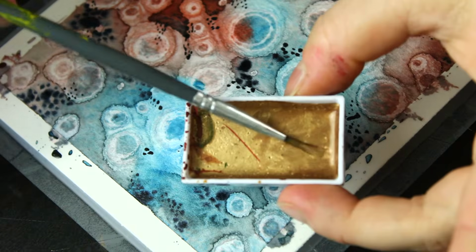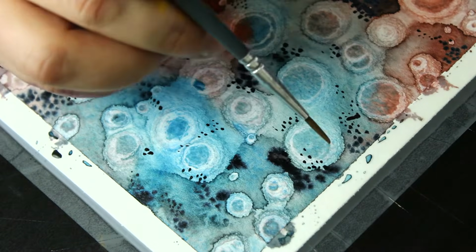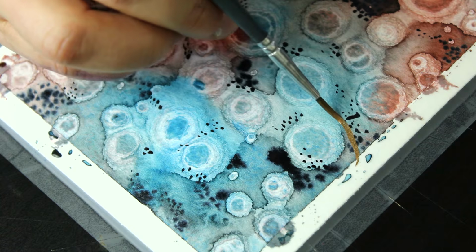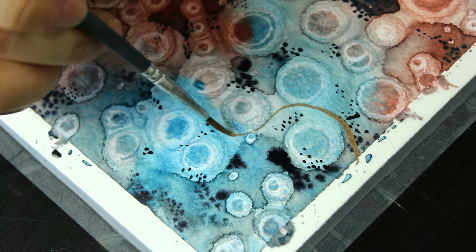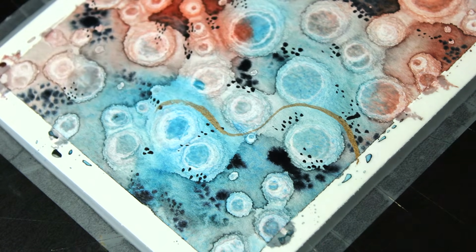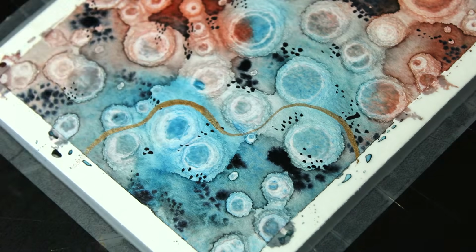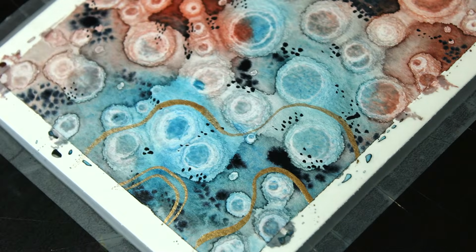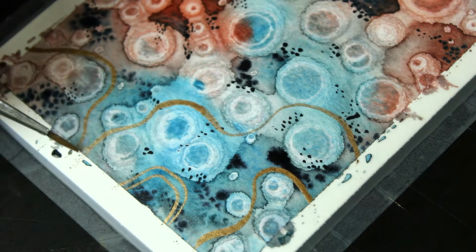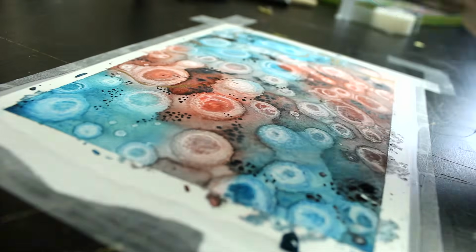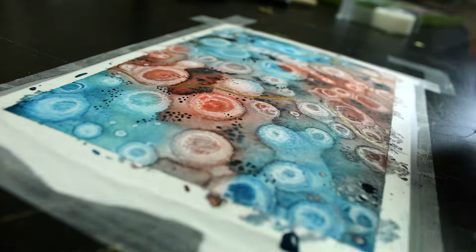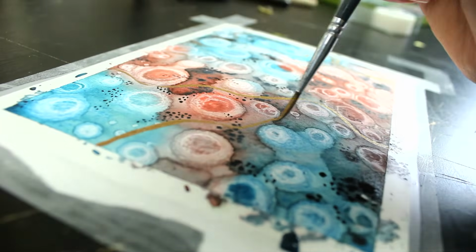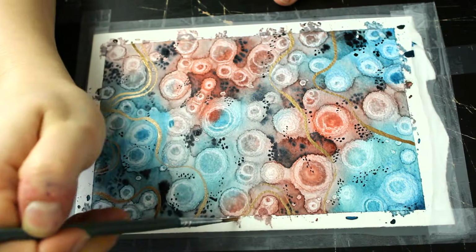Now I'm gonna finish it off by adding a little bit of gold, because I feel like gold could actually look really nice in here. I'm just gonna add a few lines, just create a little bit of a wavy pattern to add a little bit more to the entire sketch. You don't have to do it, you can just experiment with different bits that you want, and there's no right or wrong. I just felt like this little sketch needed a little bit of gold.